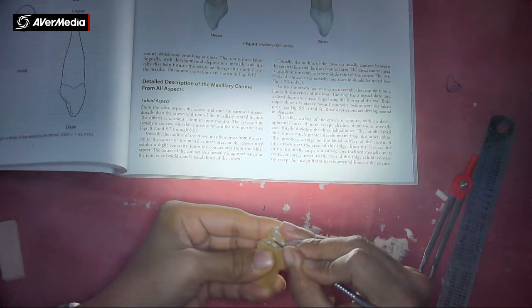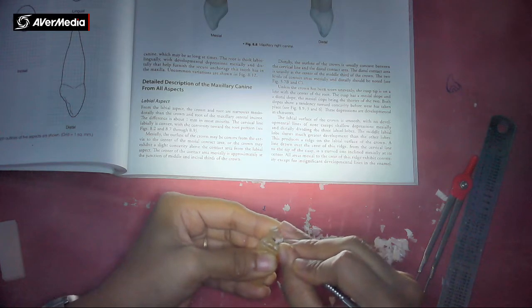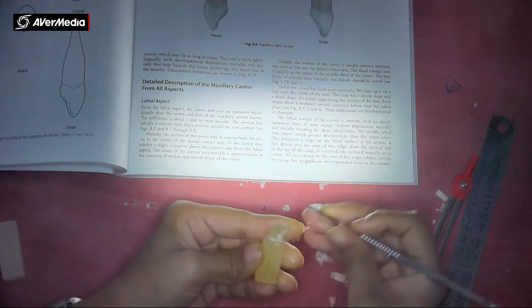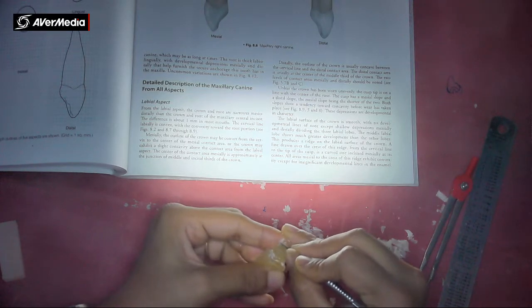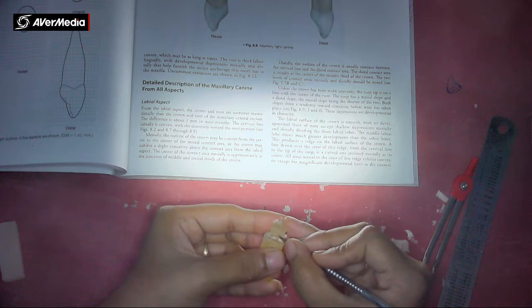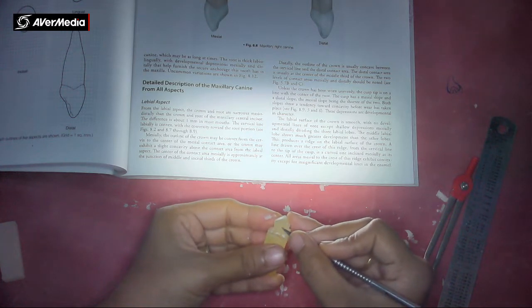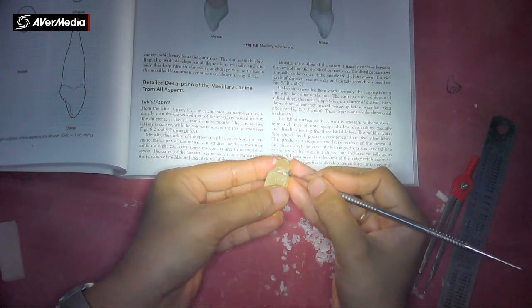Above the cervical 1/3 you are trying to move the cusp tip towards the midline. And remember, you should leave the elevation in the central part, which is the future labial ridge. So here you can see the labial ridge.